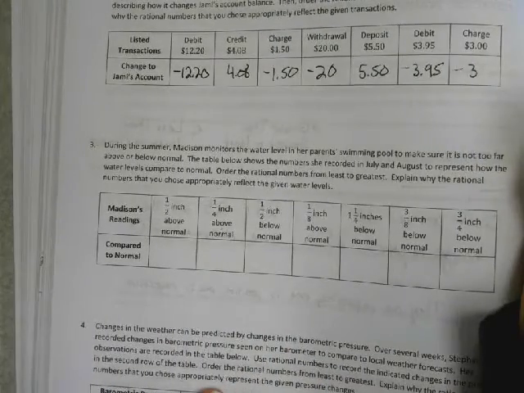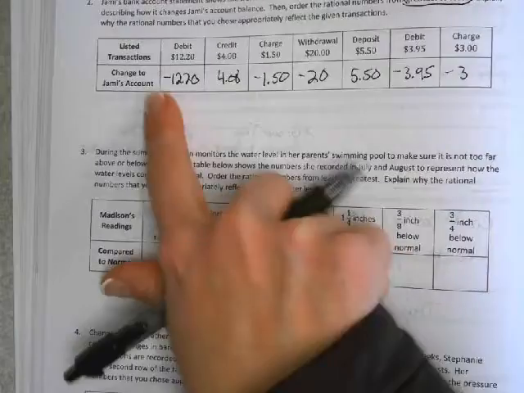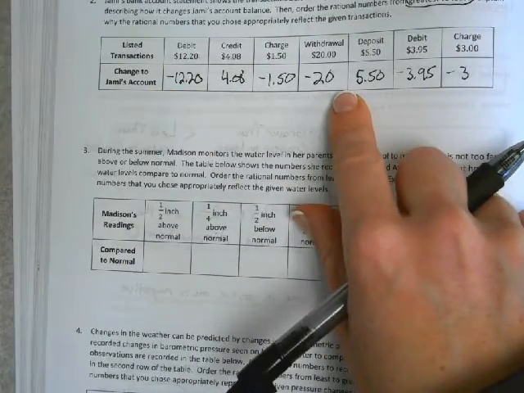And least to greatest, we look at, or we have to find what they're asking us to do. So it says greatest to least, so we're going to look at our largest number with the most value.